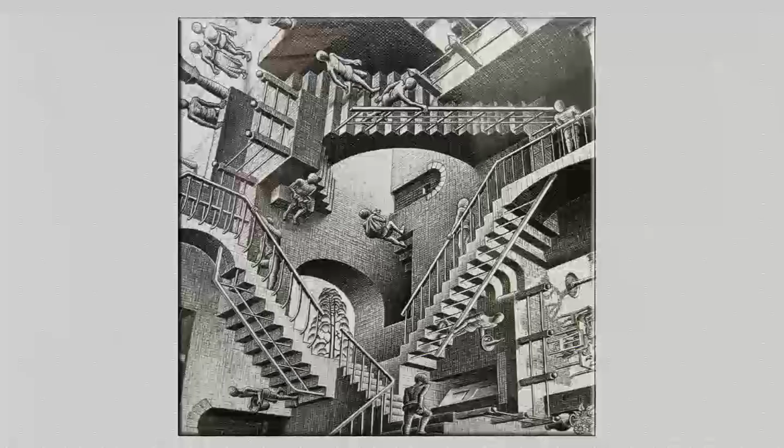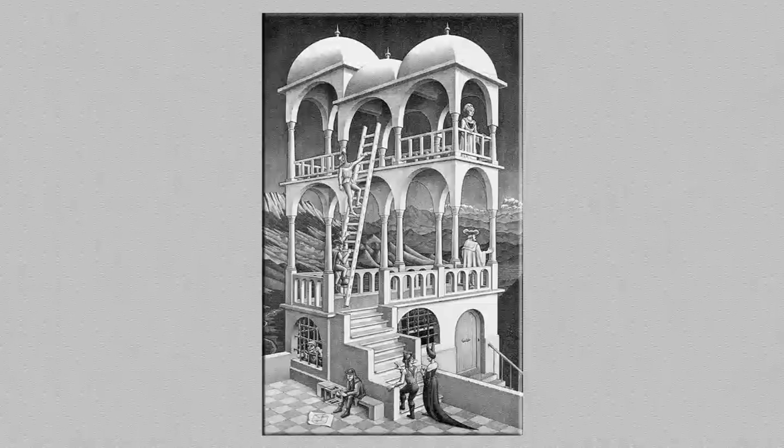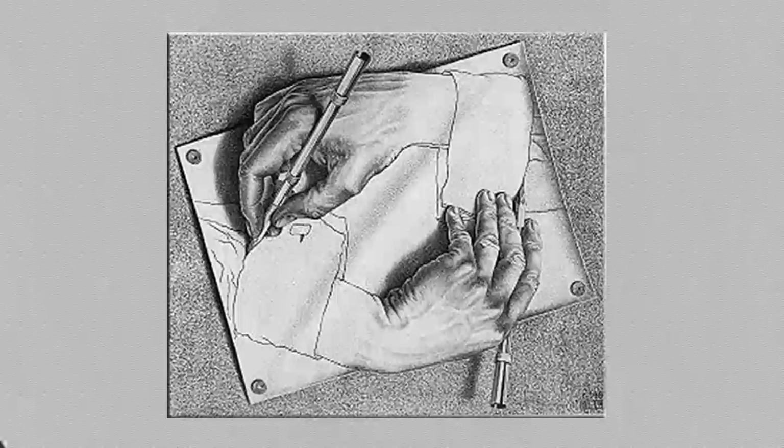In terms of picture making, it is logically possible, but because it is representational art, when you apply these visions to the real world, you know that it is impossible. It is impossible to ascend and descend at the same time. It is impossible to draw your hand with the same hand that is holding the pencil to draw the hand again.